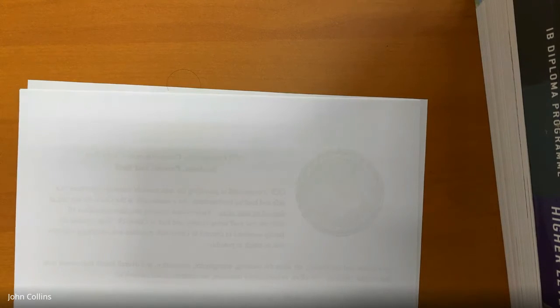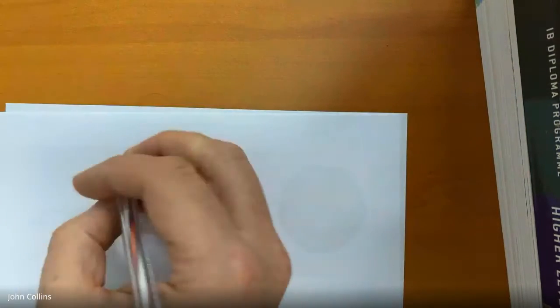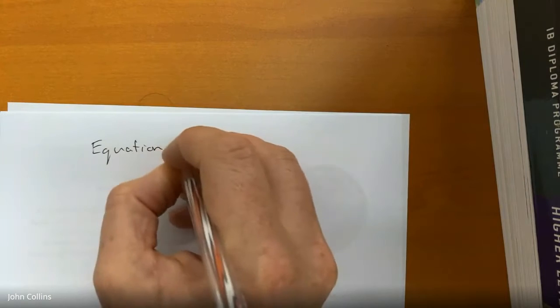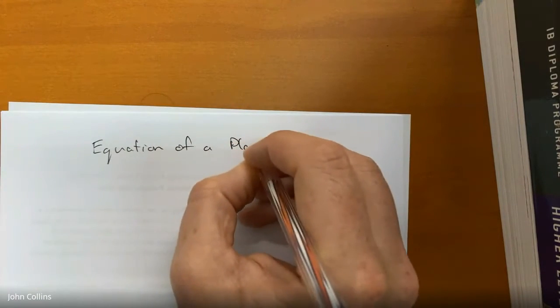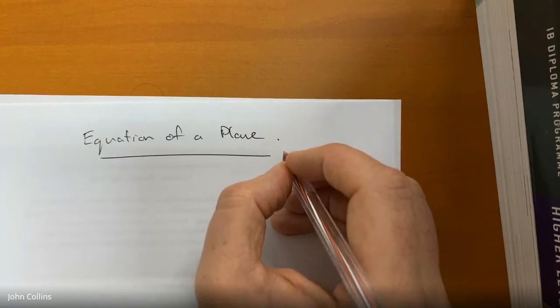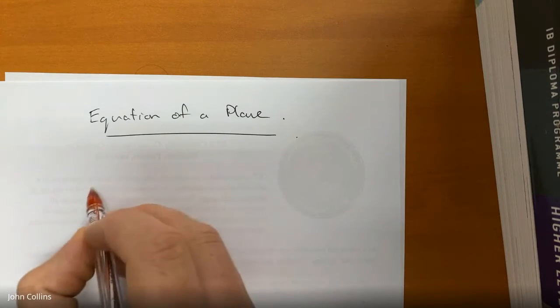All right. So the equation of a plane, specifically Cartesian. It's hard to draw.